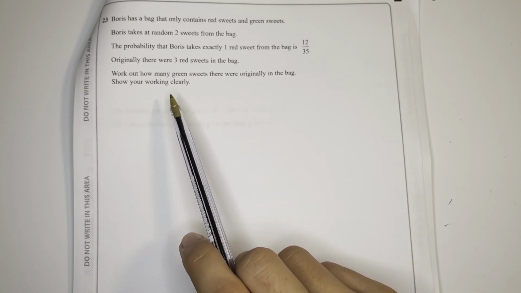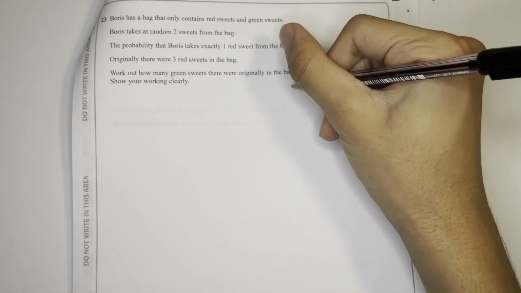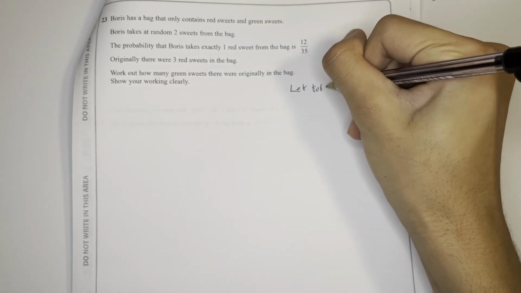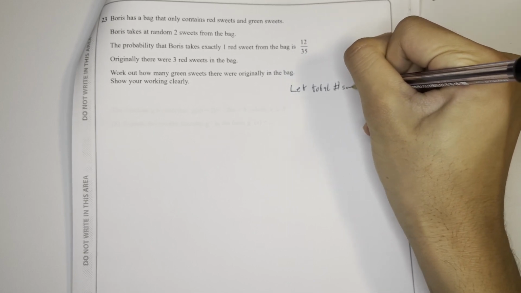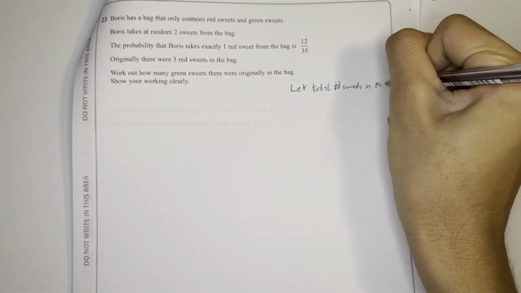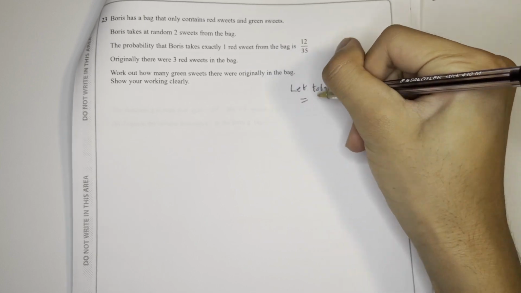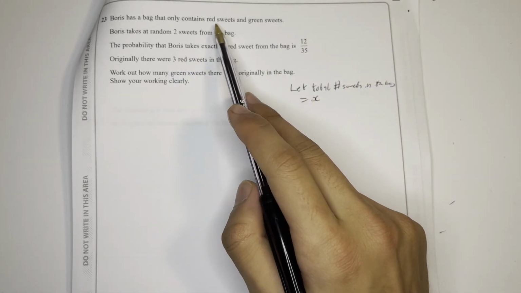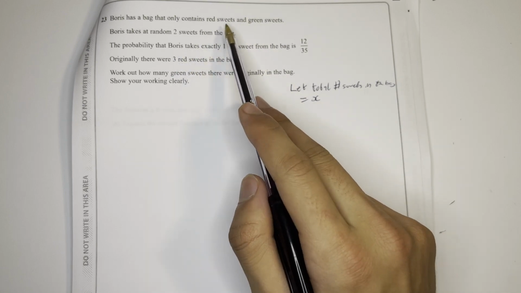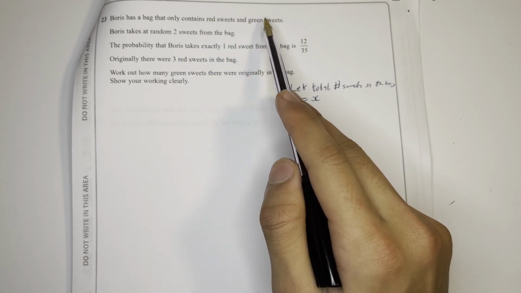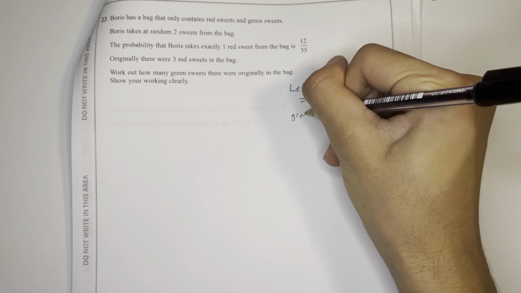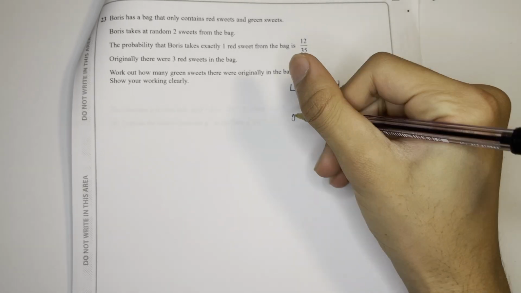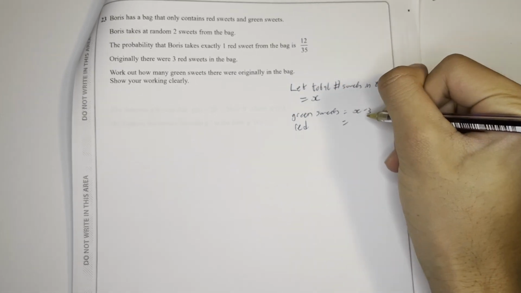So firstly, I will let the total number of sweets in the bag be equal to x. Because we're told that we have 3 red sweets, and there's only red and green, this means that the number of green sweets is equal to x minus 3, and red, of course, is equal to 3.